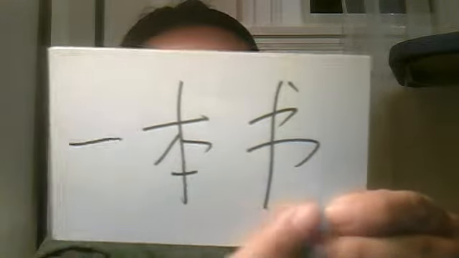The next character is 本. 本 also has two meanings, of which they probably have only learned one at school. And what they learned is 本 as a measure word for book. So 一本书. I have told my kids a million times since they were born that the measure word for a book is 本, 一本书.